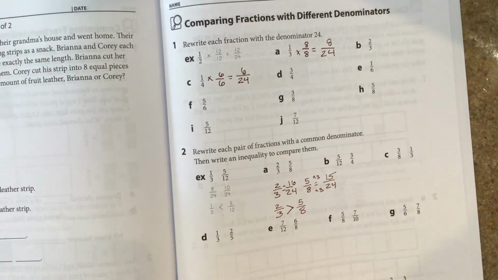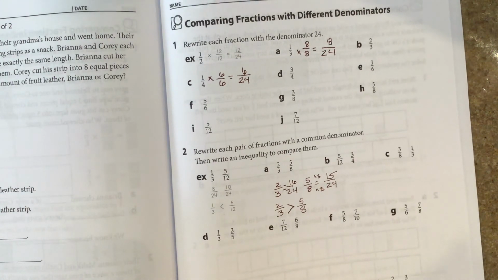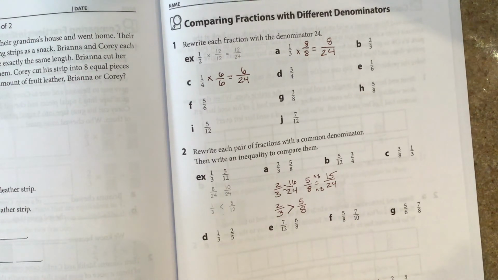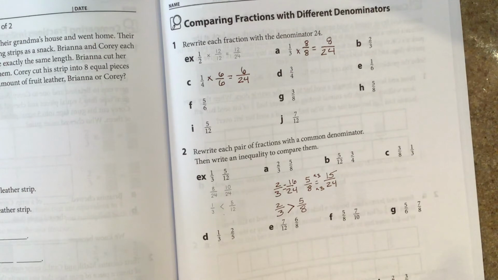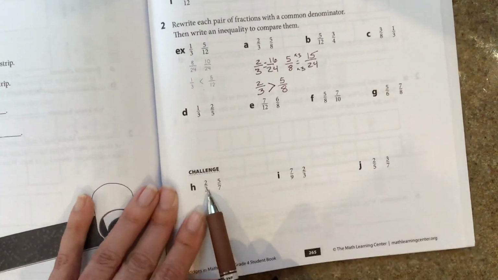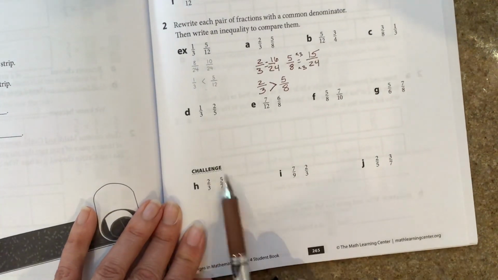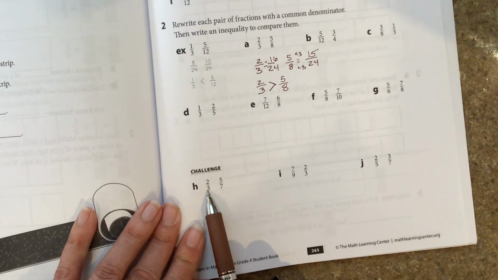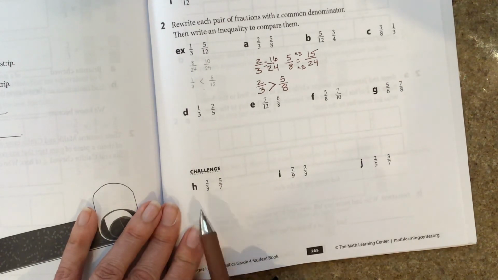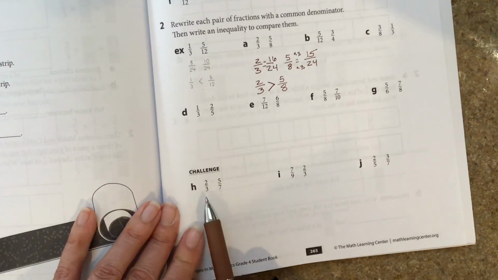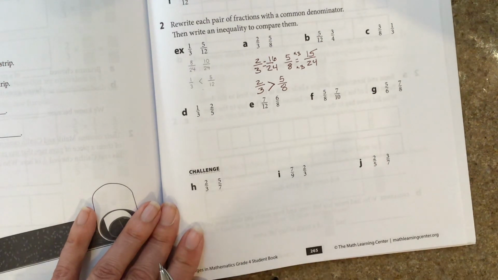These challenge ones, remember you just have to find a multiple that these both would go into. So like 2/3 and 5/7. You could use what 3 times 7 is 21 as your denominator. Oh, I'm pointing down here and you can't see it. It's a challenge one. So I was saying that the thirds and the sevenths have a common denominator of 21 because 3 times 7 is 21. So you could do that with these as well.